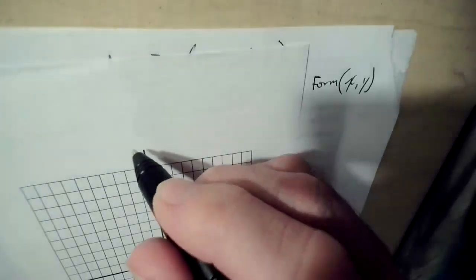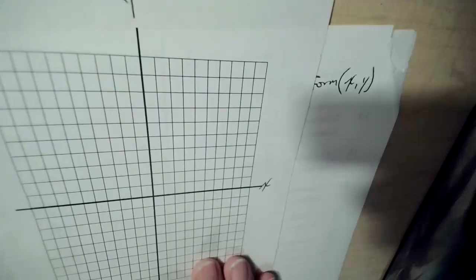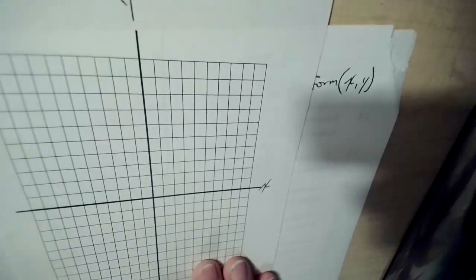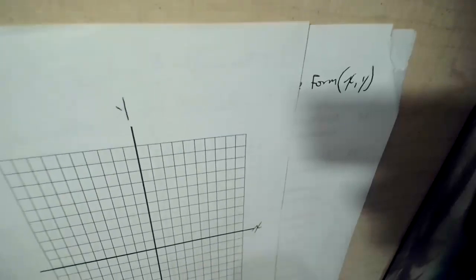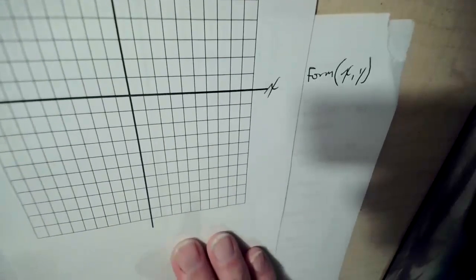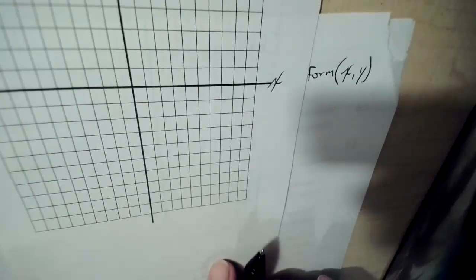Now, this is the y-axis. This is the x-axis. Now, if you're given a point, let's say you're given the point, this is awfully low.